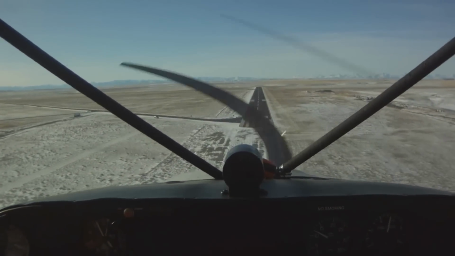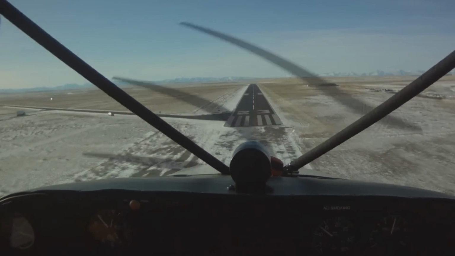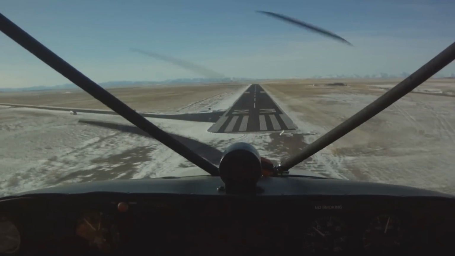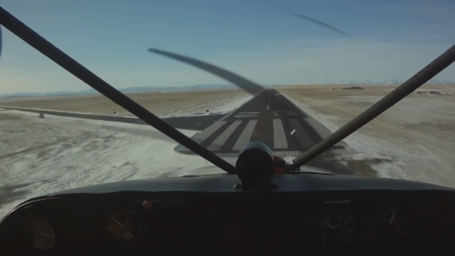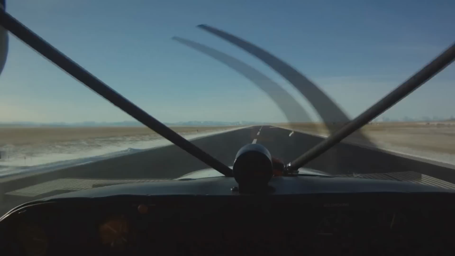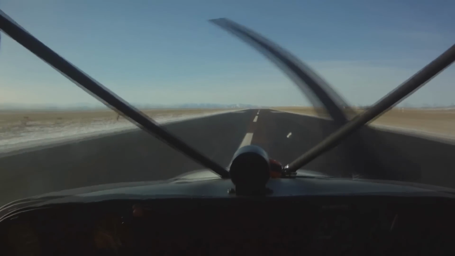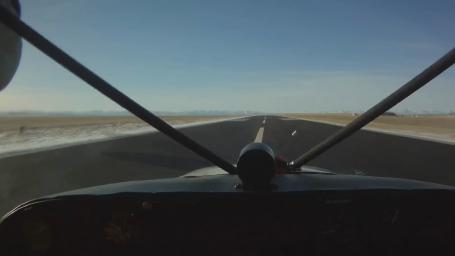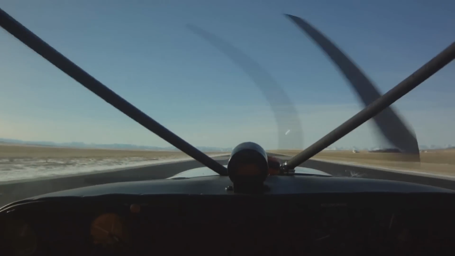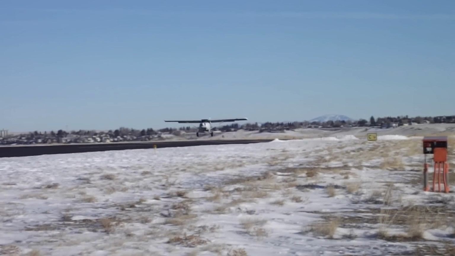Okay, now let's look at a wheel landing. Same approach, same flare point, but instead of bringing the nose up to the horizon, I just leave it right here, forward pressure on the yoke, keep the tail up until the airplane stops flying. Now let's look at that from the outside.